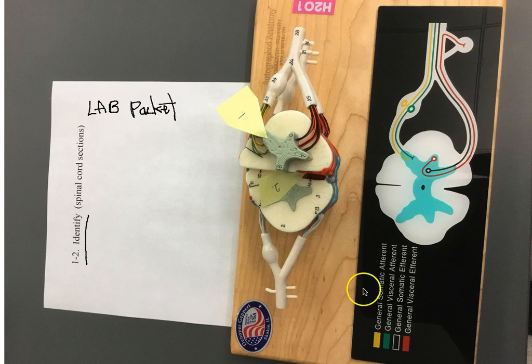And you'll notice that I picked this model for a reason. It has all the vocabulary on there so that, number one, you can identify what's going on. So if you're looking at the patient, this is the right posterior gray horn. Right? Now if I ask what it is, I'm asking for right posterior gray horn. Most people will just give me gray horn. You'll get some credit for that. But you're looking for that level of detail at this point in your career, right?